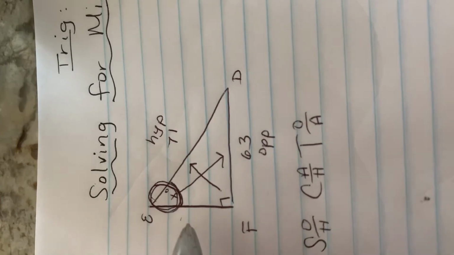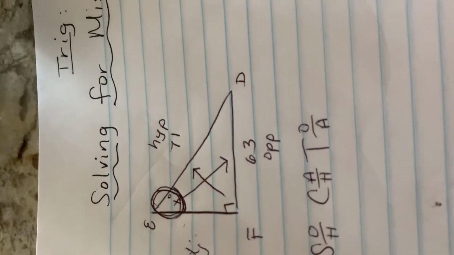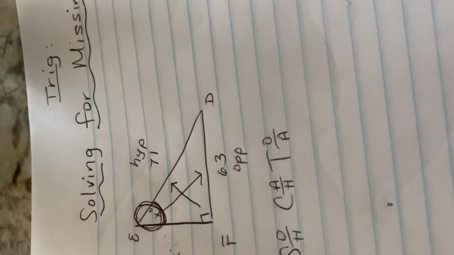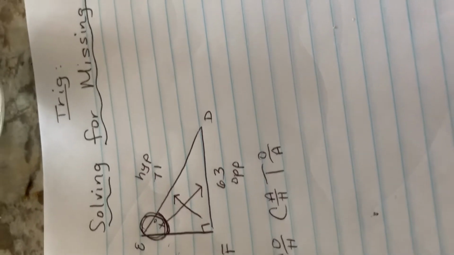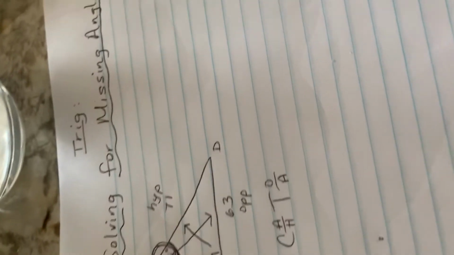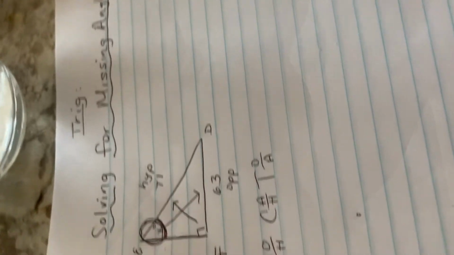This is my adjacent side. My adjacent side is not marked, so I'm only really dealing with my hypotenuse and my opposite sides. I'm going to highlight what I'm dealing with: my hypotenuse and my opposite.